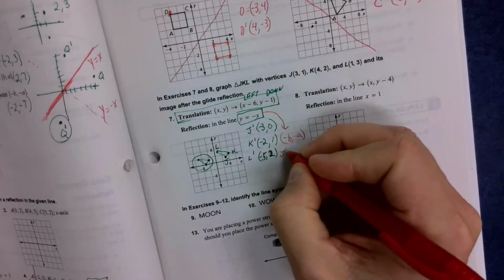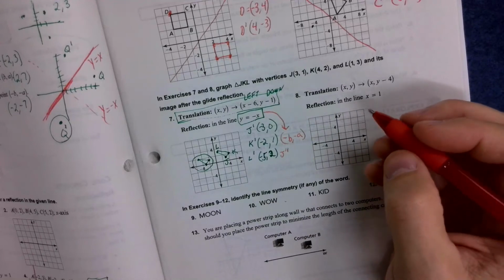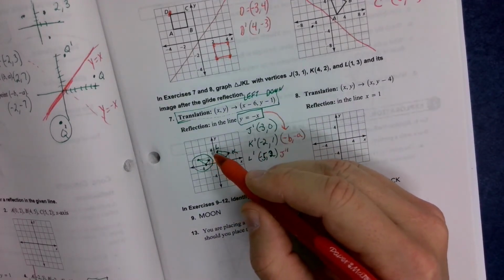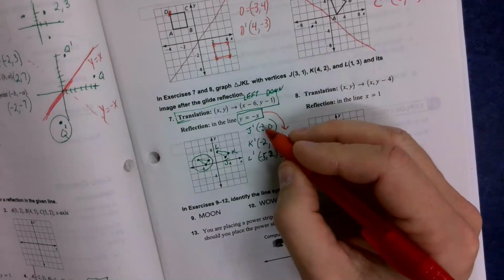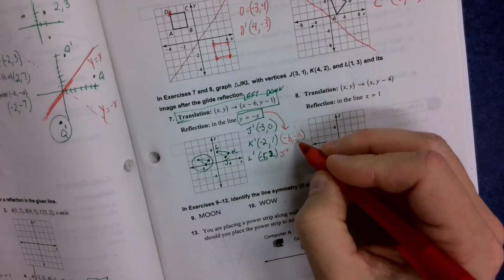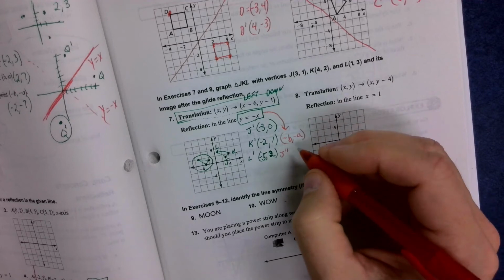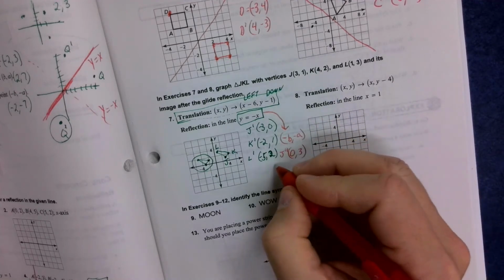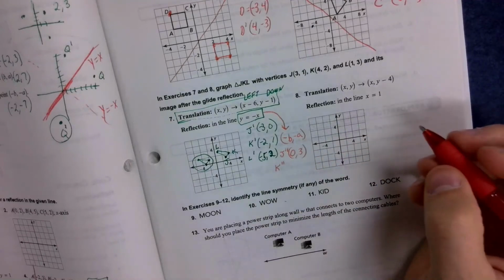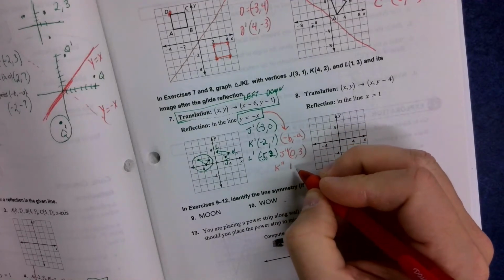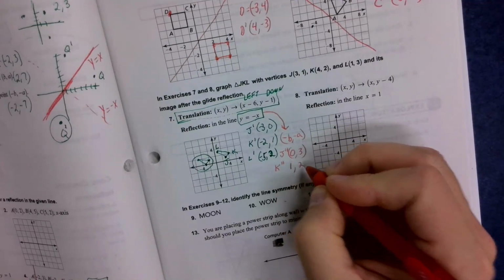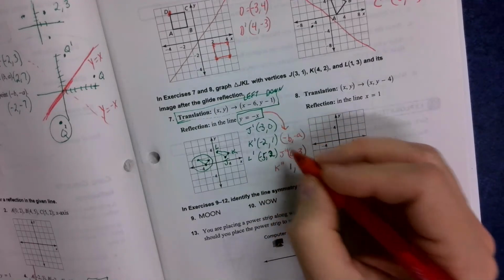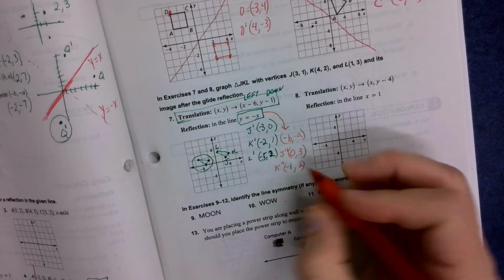So J double prime means that I'm going to do this right here, -3, 0 becomes, they both become opposite and they switch places, so it becomes 0, 3. K double prime becomes, they get switched their places, and the -2 becomes +2, but the +1 becomes -1.